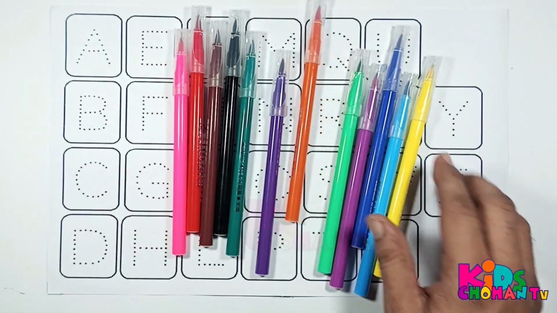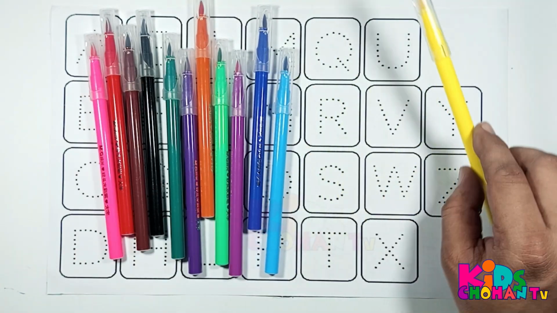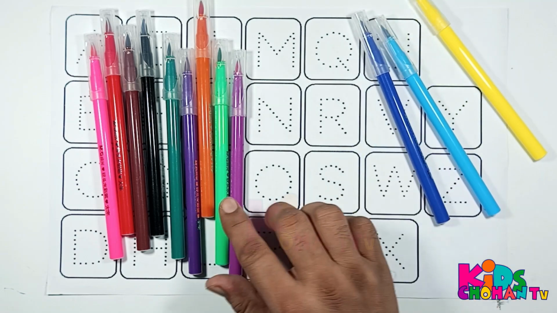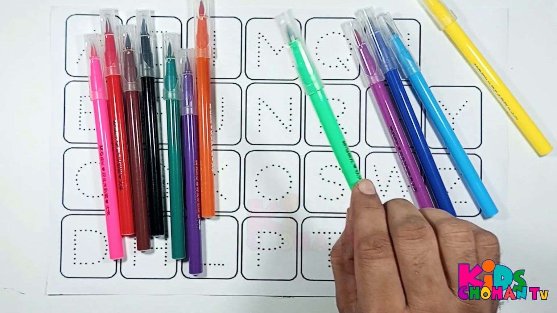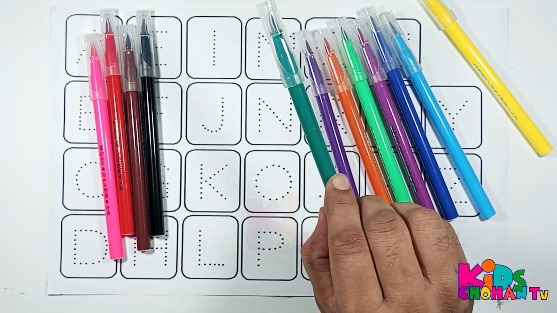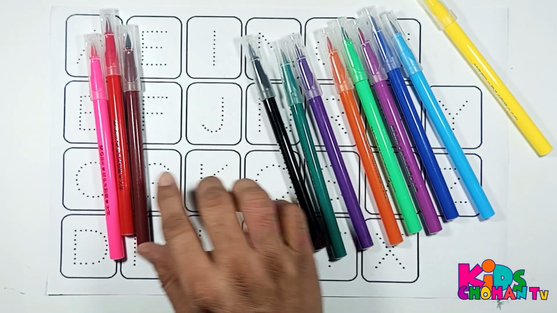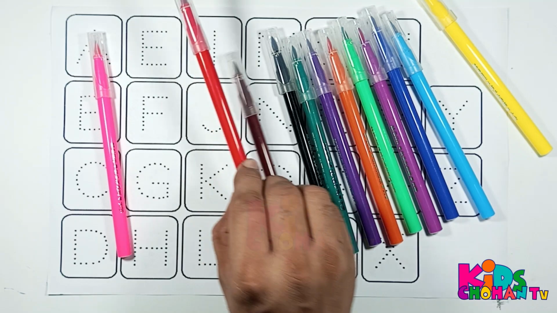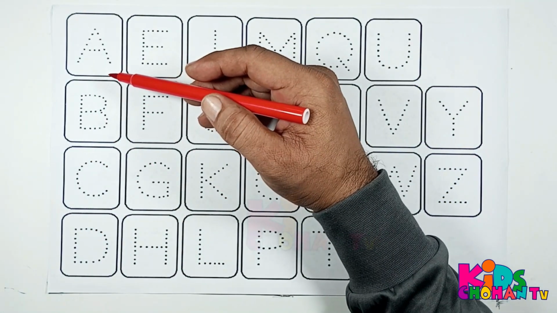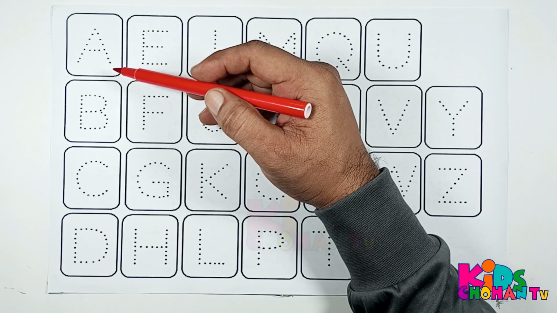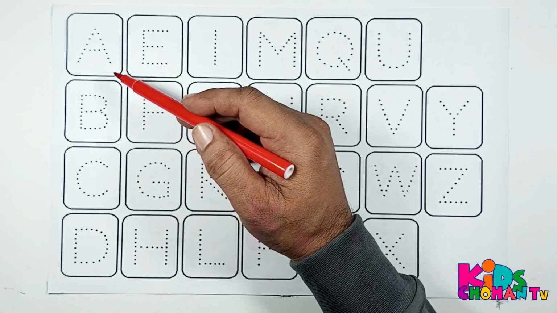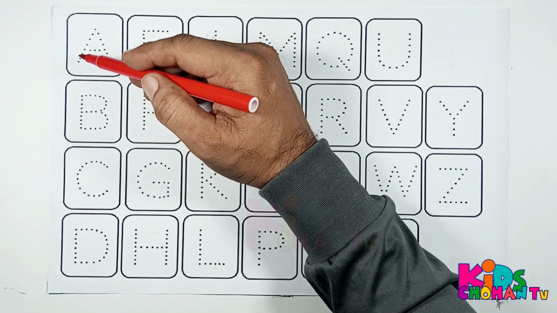Watercolors. Let's learn color names. Yellow, sky blue, blue, purple, light green, orange, violet, green, black, brown, red, and pink. Kids, in this video we will trace letters A to Z. Let's start.